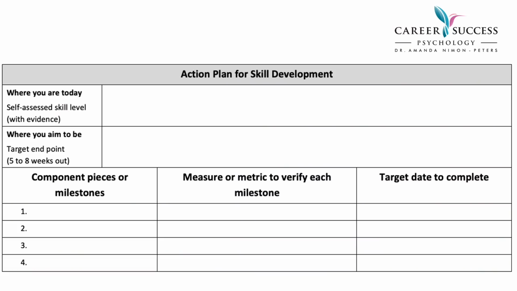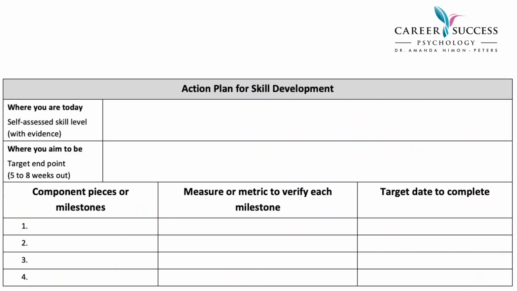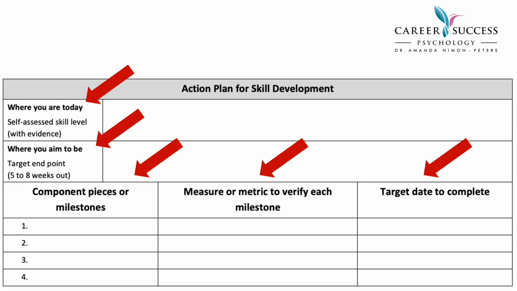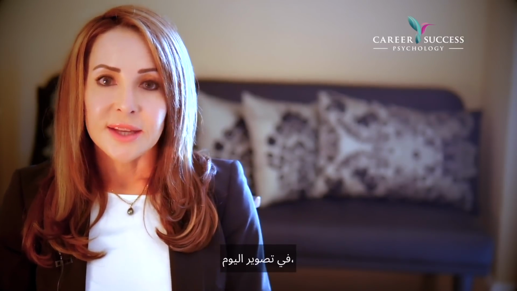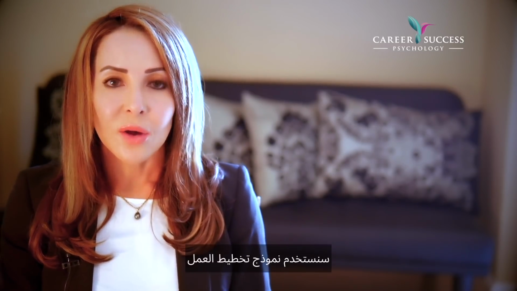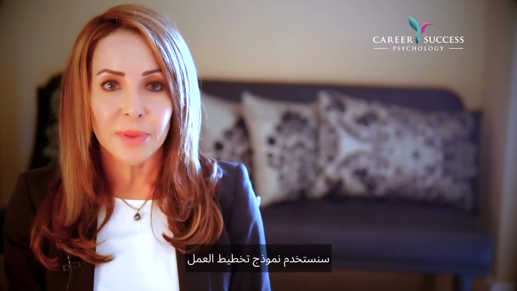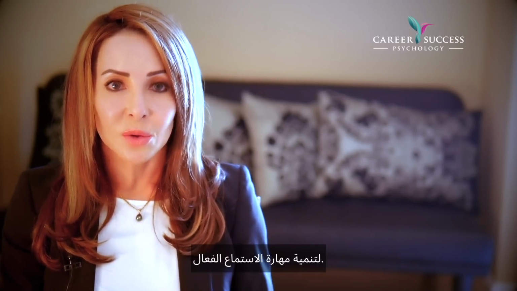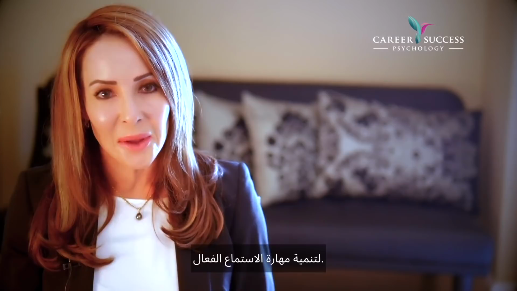This is the action planning template we're going to use. You can see it includes all 5 important elements: where you are today, where you plan to reach, the component pieces of the total journey, a measure for each of the milestones, and a date for completing each stage. In today's illustration, we're going to use the action planning template for developing skill in listening effectively.